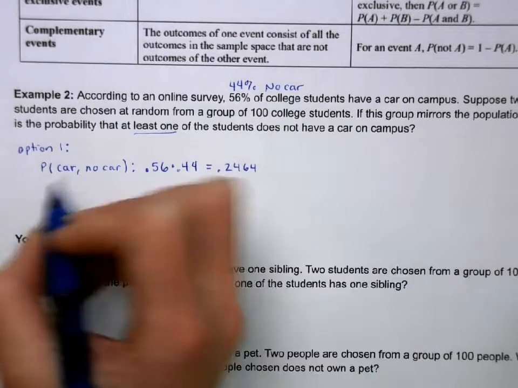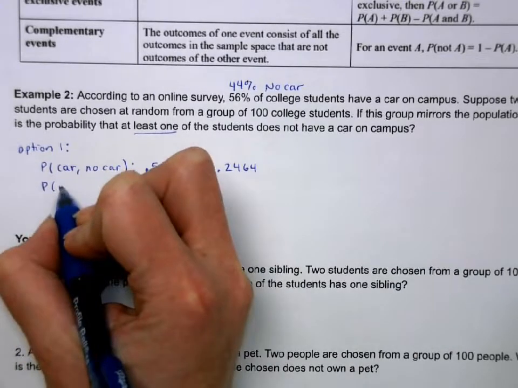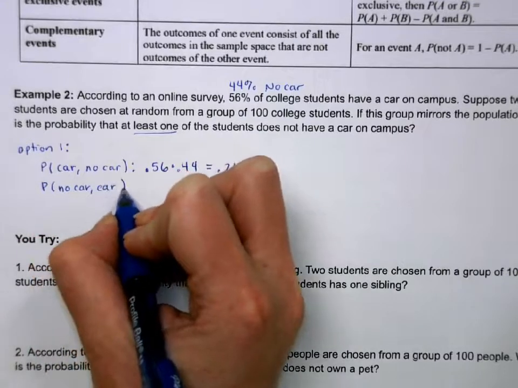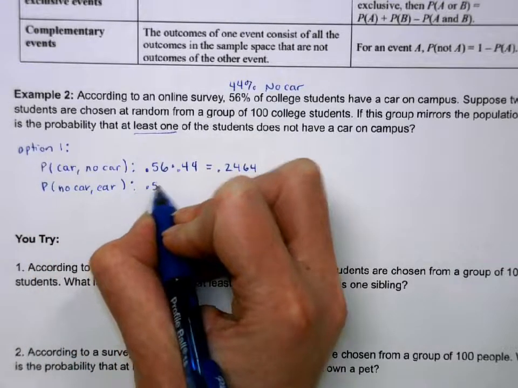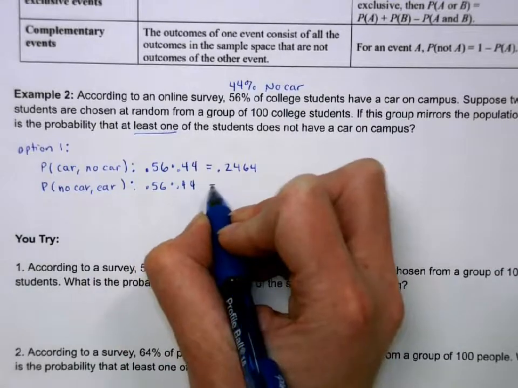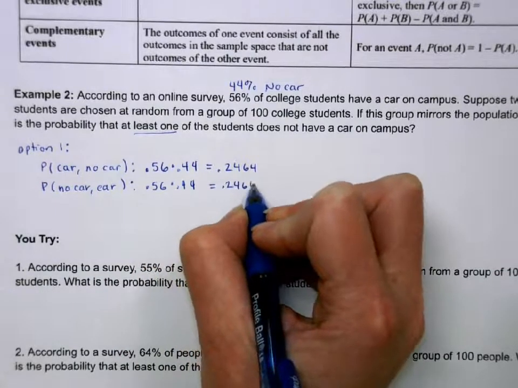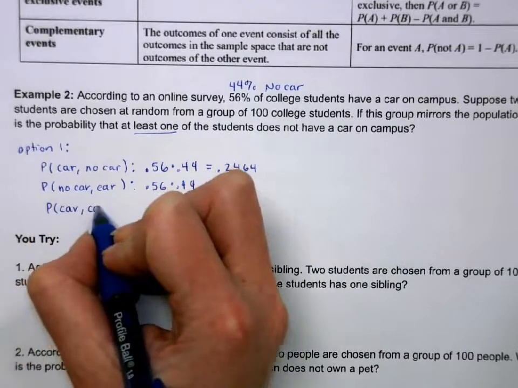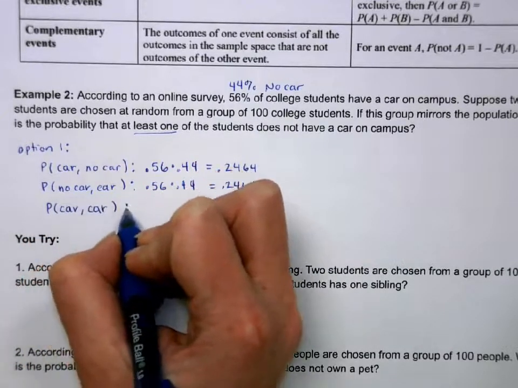0.2464. The second case is the first person does not have a car, but the second one does. This will be the same probability. Actually, these would be switched, but it doesn't matter. And then the last case is if both of them have a car, because it still qualifies as at least one of them has a car.